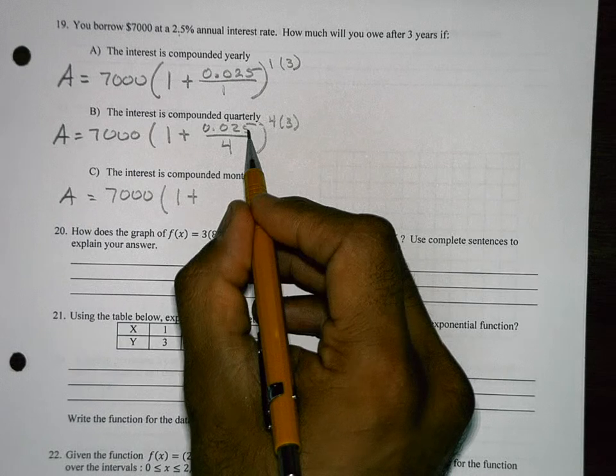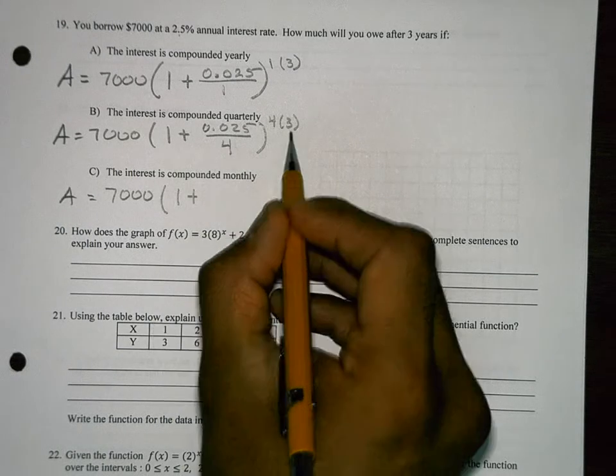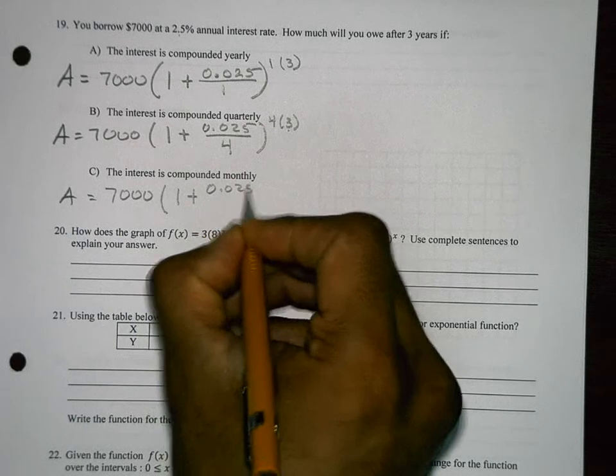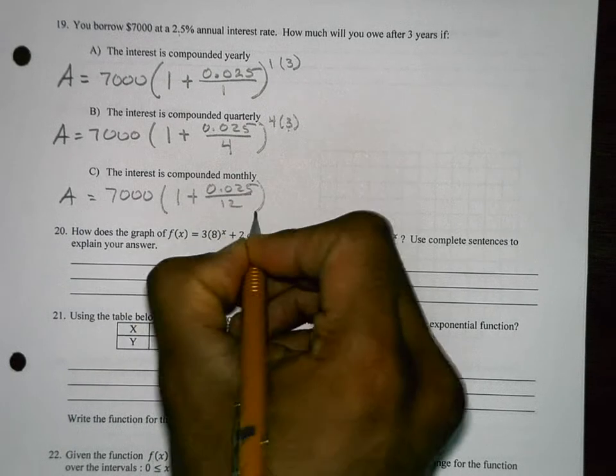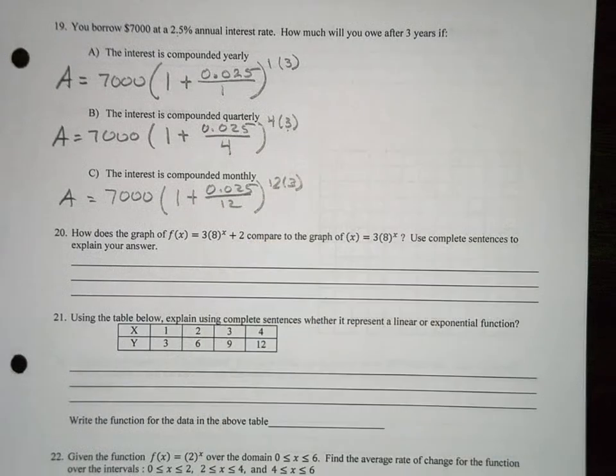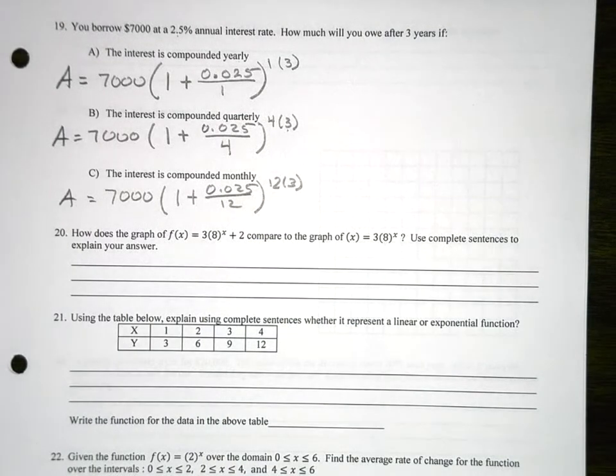So up here is the interest rate. This is how many times it's compounded. This is for how long you let it compound for. So this is going to be a 12. Okay. So same thing here. You've got to learn how to enter this stuff into your calculator.